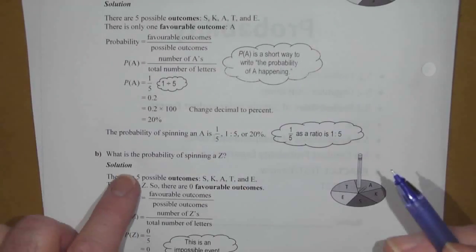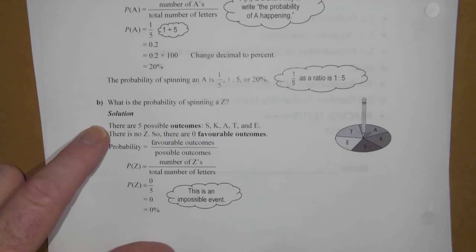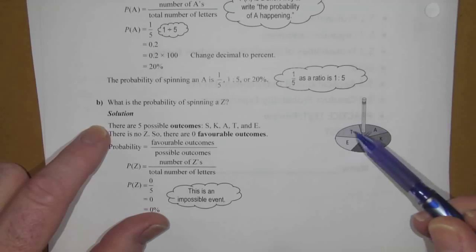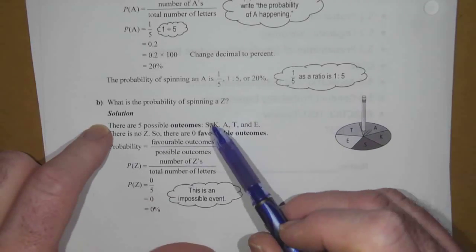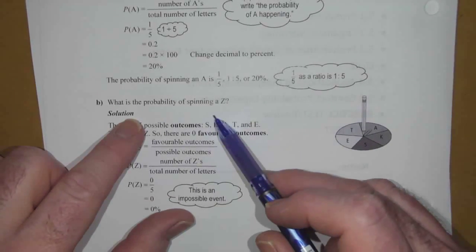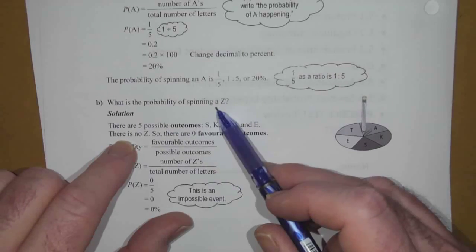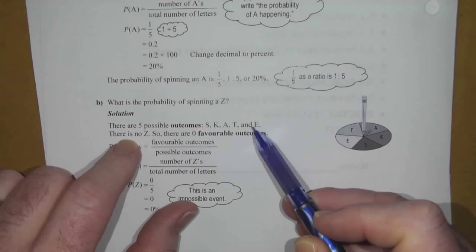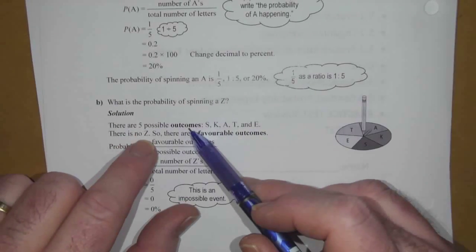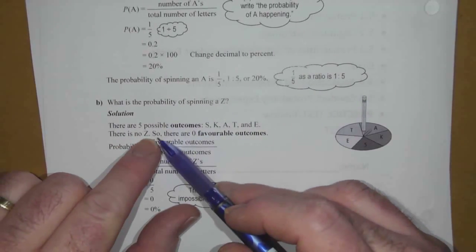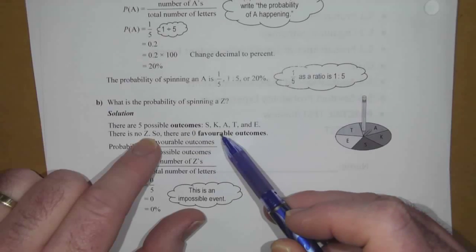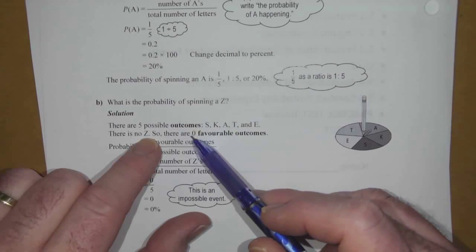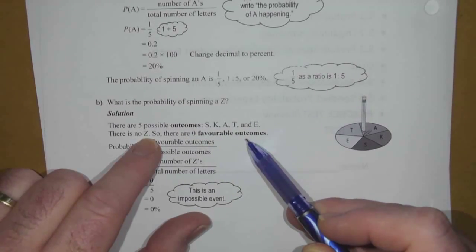So that's your first example. Here's another example. Again, same spinner, S-K-A-T-E. Skate. What is the probability of spinning a Z? Let's look at the possible outcomes. S, K, A, T, and E. That means there's 5 possible outcomes. Z is not one of those. So that means there are 0 favorable outcomes.